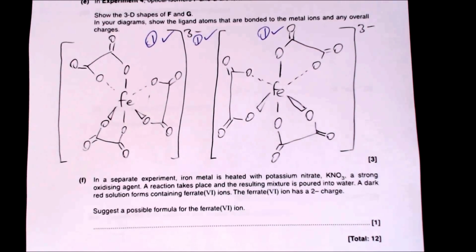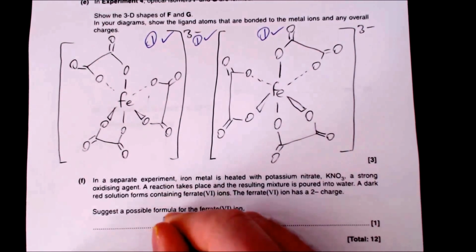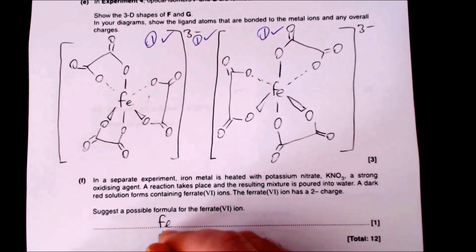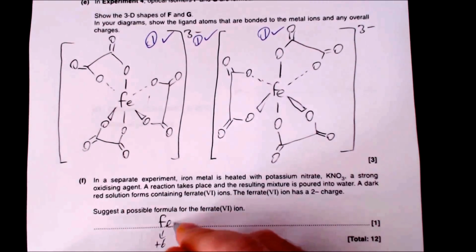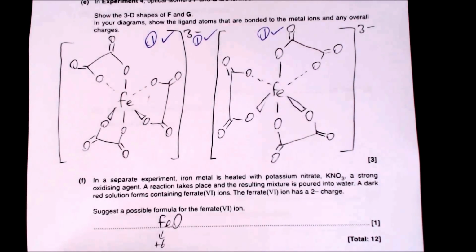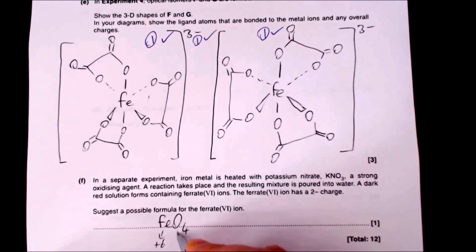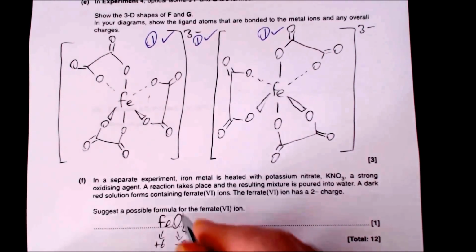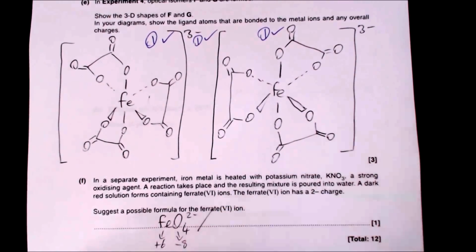So all we have to do is make sure that we have oxygen in there because it's an oxidizing agent, and the iron itself has got to have a +6 charge, but the whole thing's got to have a 2- charge. So that means we must have 4 oxygens because each oxygen is -2, so that would add up to -8. So that would give an overall charge of 2-. So there's one possible one.